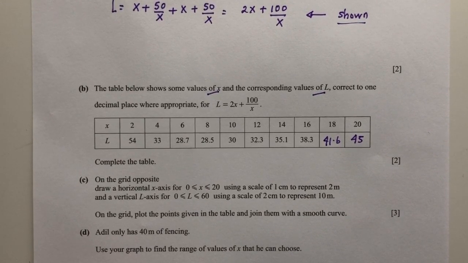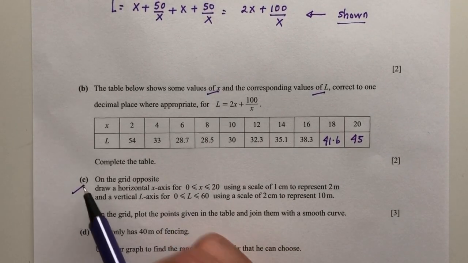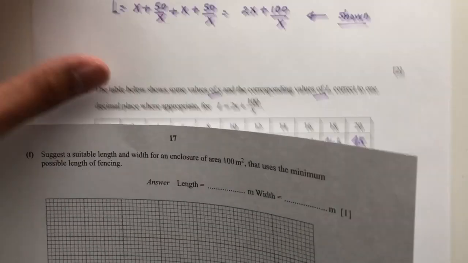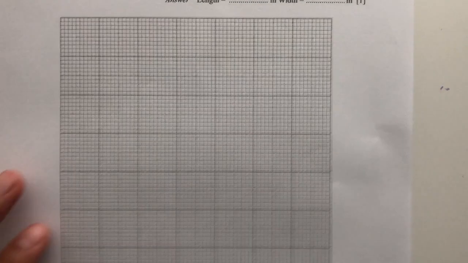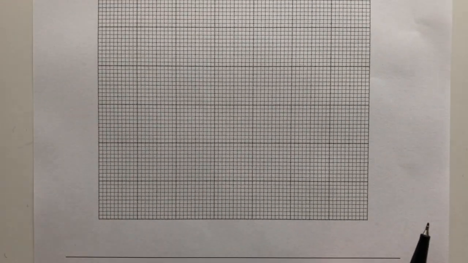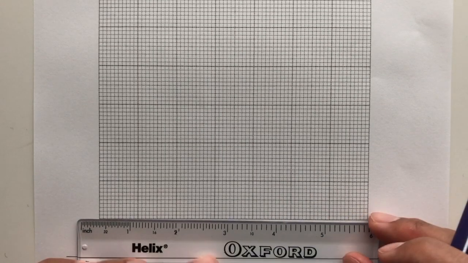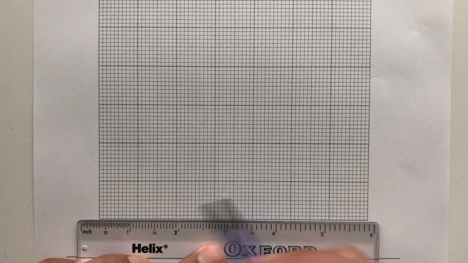We have to draw the graph on the grid. First draw the scale and then draw the graph. So one by one. So it says on the horizontal axis, which is this one, we have to draw from 0 to 20. So 0 to 20.